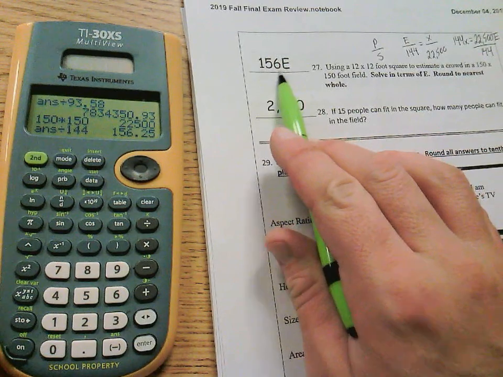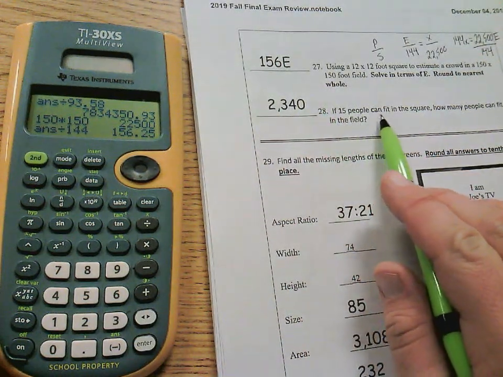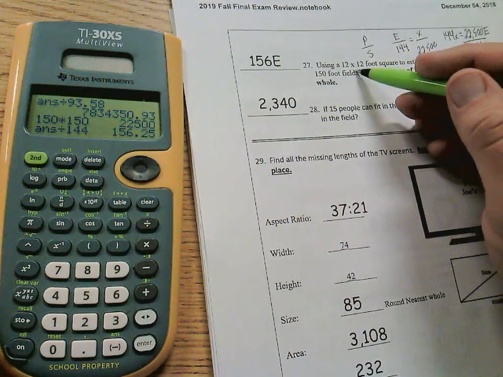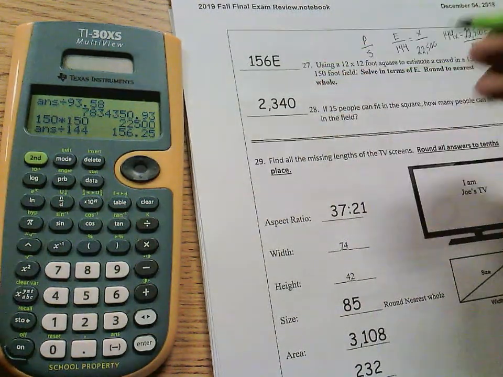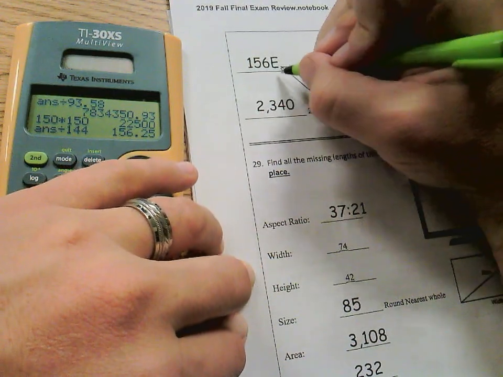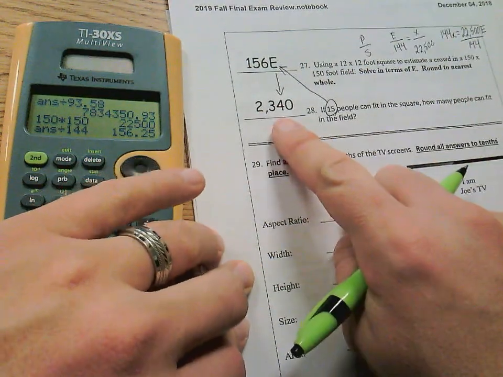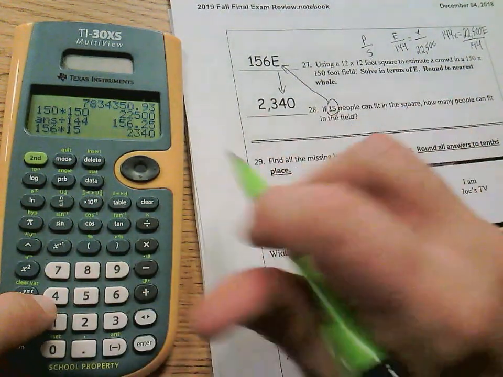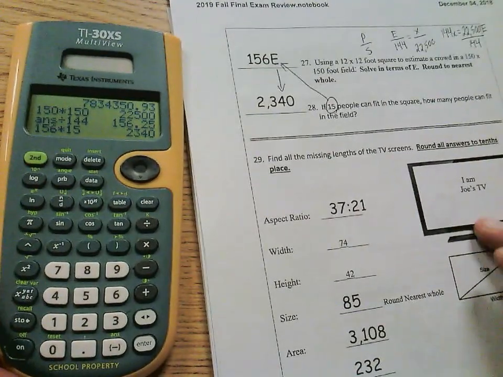All right, so it says if 15 people fit in the square, how many people can fit? So up here we didn't know how many people could fit in the square, that's why we put an E in there. But now we know that there's 15. So I'm going to take 15, plug it in for E, and I get 2,340. So if you need to see it, 156 times 15, 2,340.